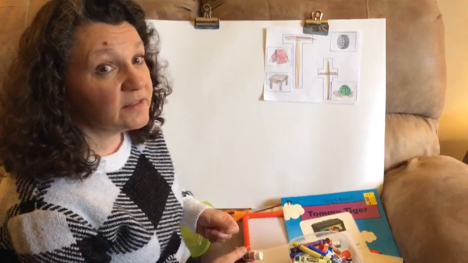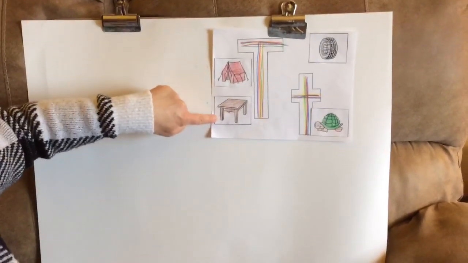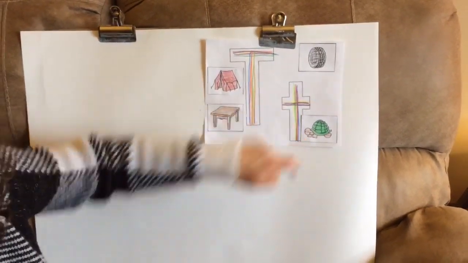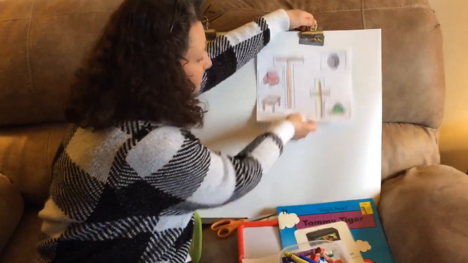So we have letter T, which makes the T sound. Let's go over our pictures together. We have tent, table, tire, and turtle. Now there's something else that begins with the letter T. I want to show you something else.